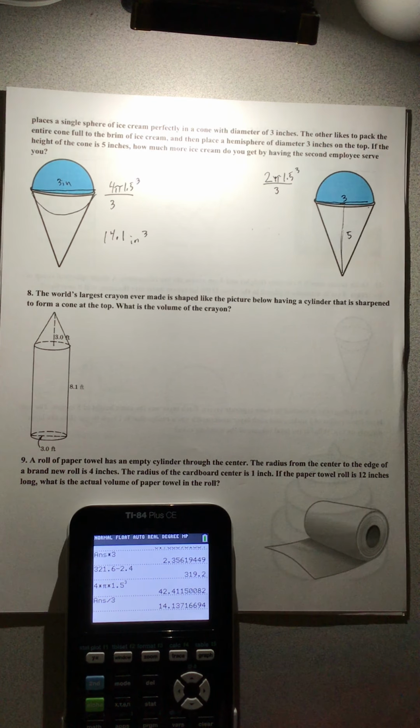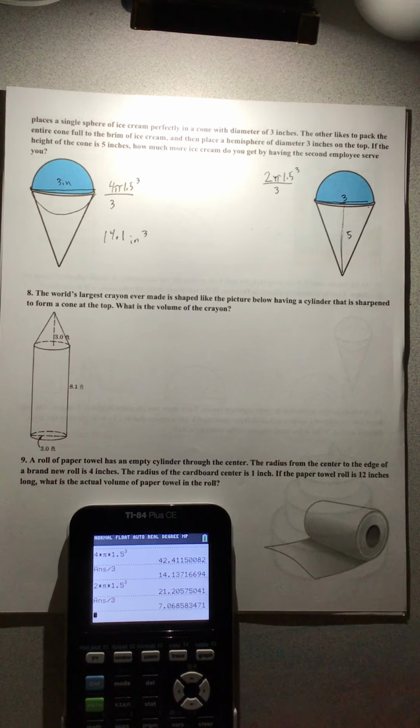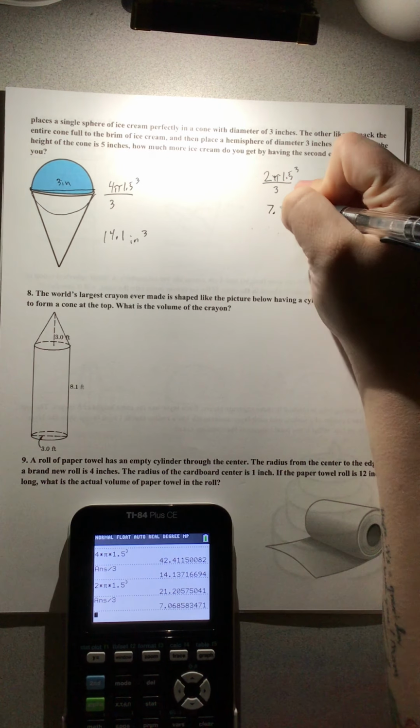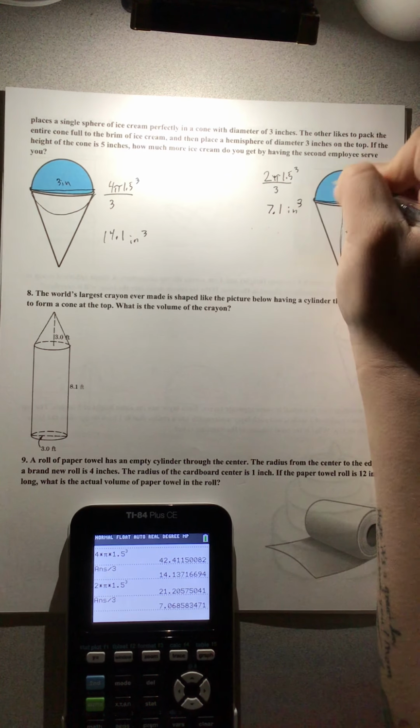Okay, so we're going to do 2 times pi times 1.5 to the third, and then divide by 3. Almost forgot that part. So I get 7.1 inches cubed for the first part. That's only for the top. So that's only for this.